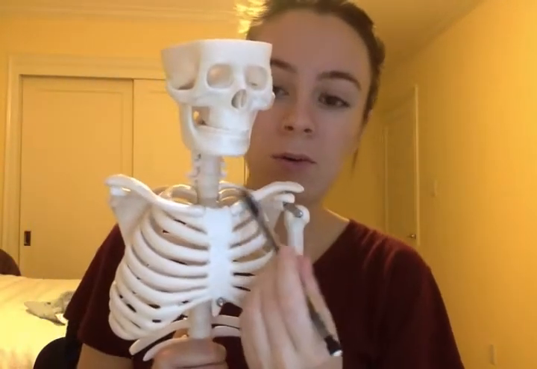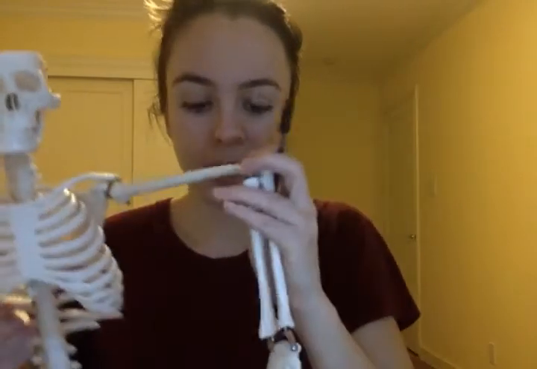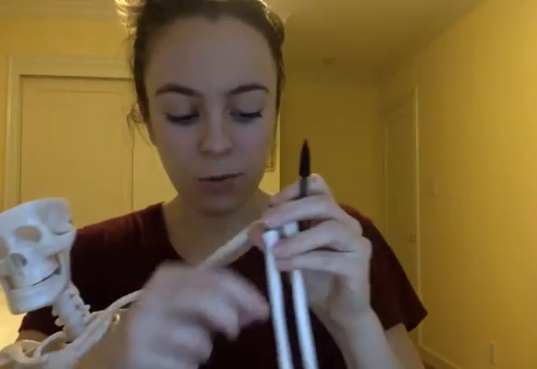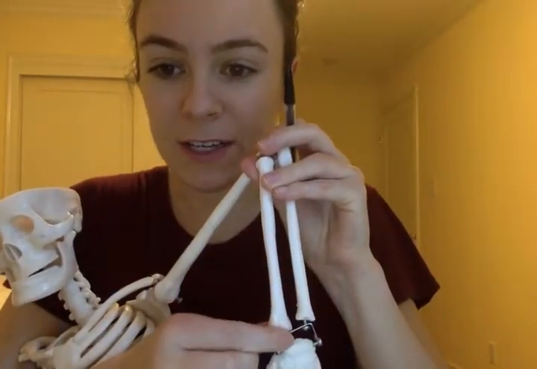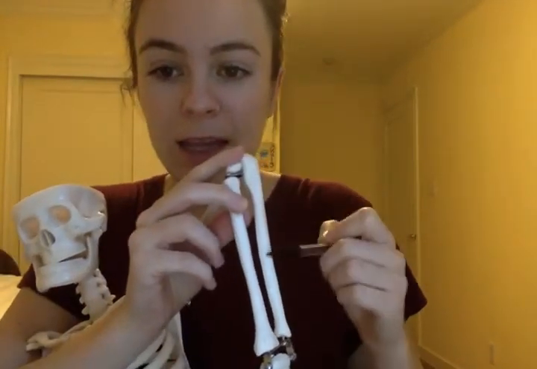Okay, let's see. So now we have the appendicular skeleton. Starting with the pectoral girdle, we have the clavicle, which we have 2, and we have the scapula, these 2 bones right here. Humerus is our upper arm bone, and then we have our radius and our ulna. This is the radius right here. You can see it has a bigger surface area on that bottom to connect to carpals, and then our ulna, which is right there. Awesome.